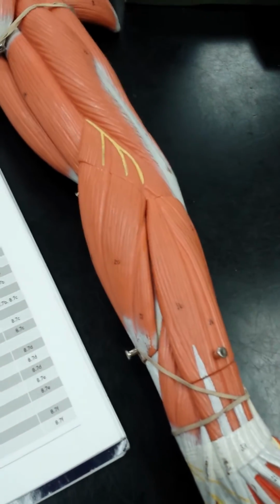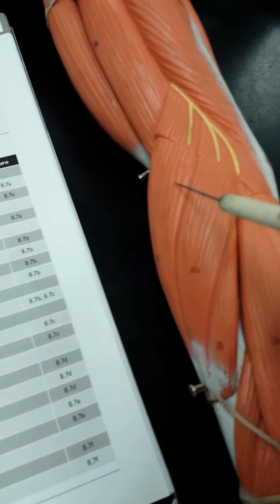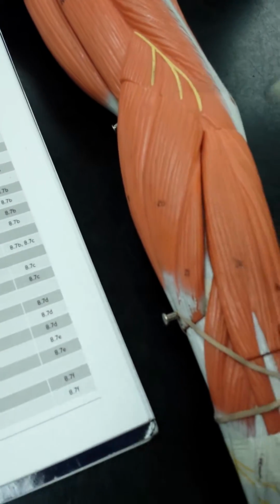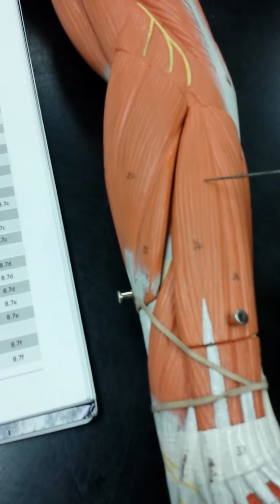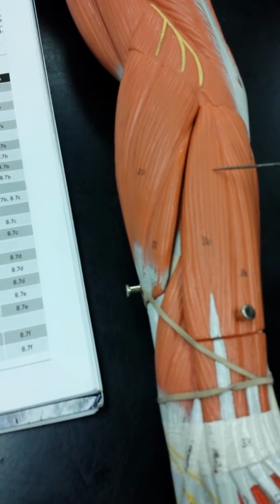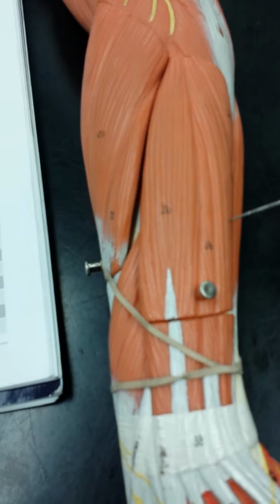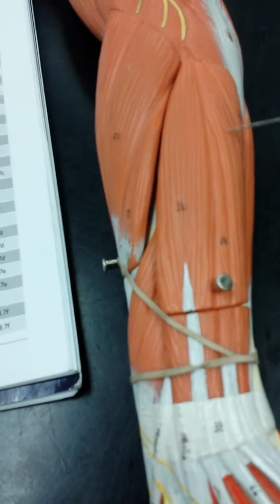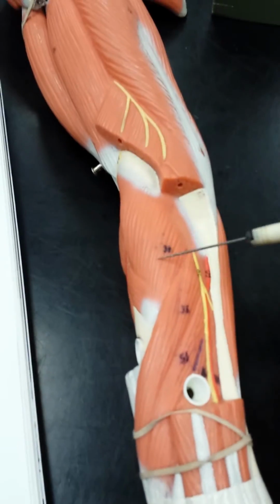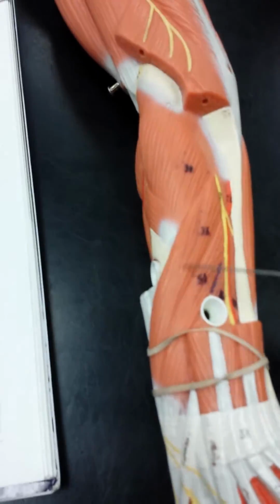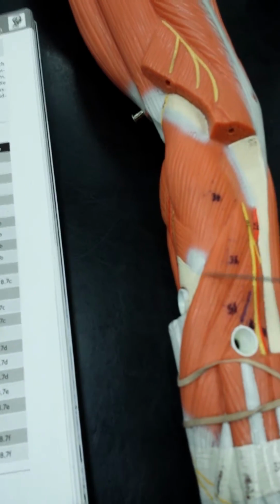Posterior forearm superficial, brachioradialis, extensor carpi radialis longus, extensor carpi radialis brevis, and you also have the extensor digitorum, and last the extensor carpi ulnaris. Posterior forearm deep, supinator, and then you have the abductor pollicis longus.